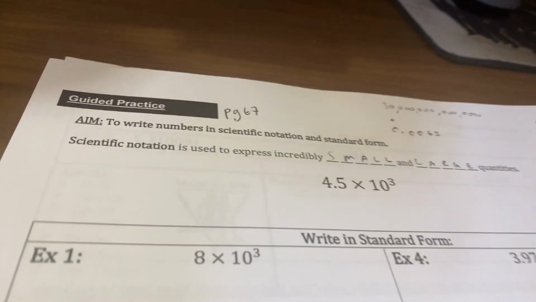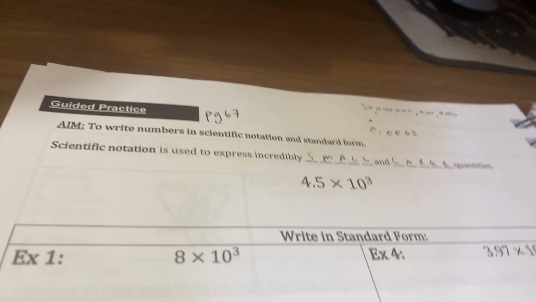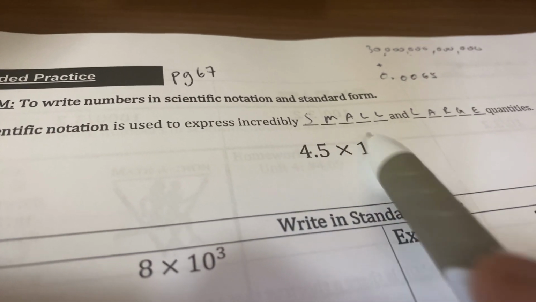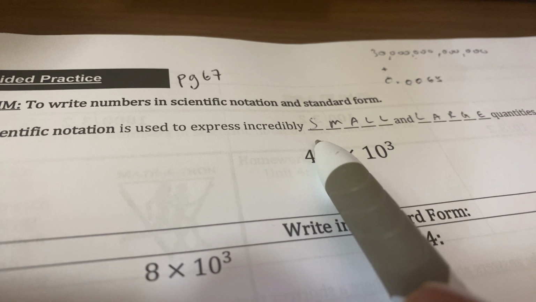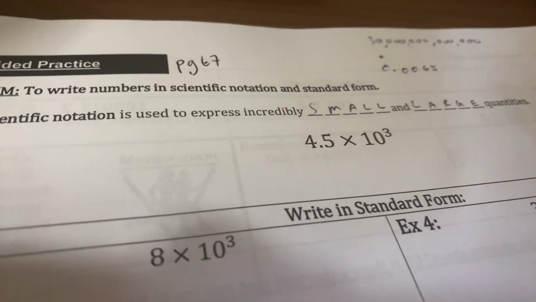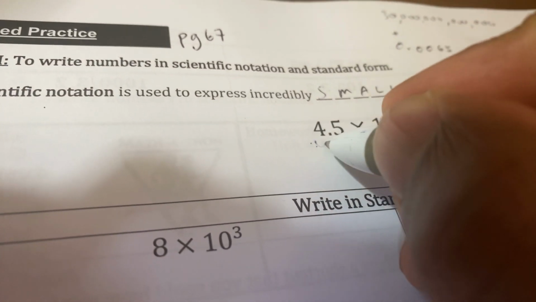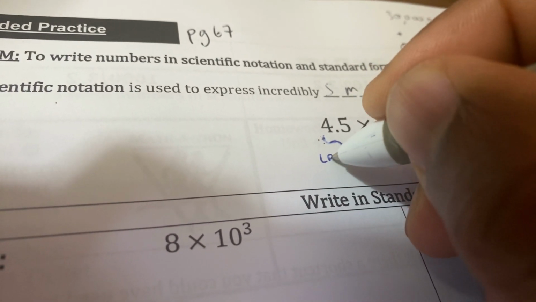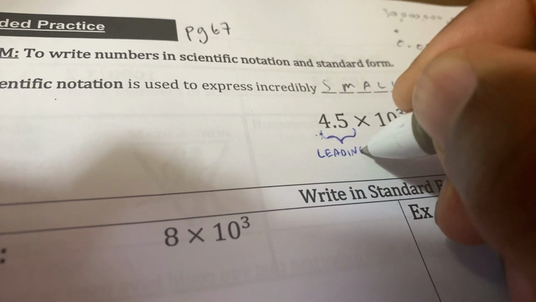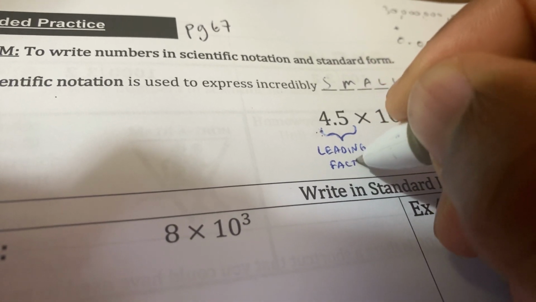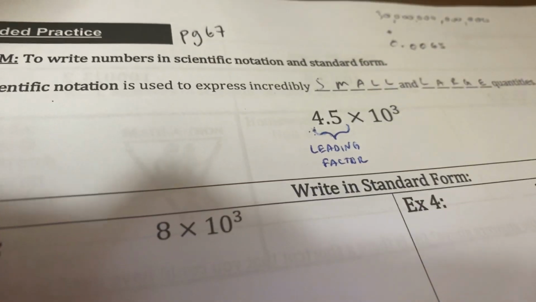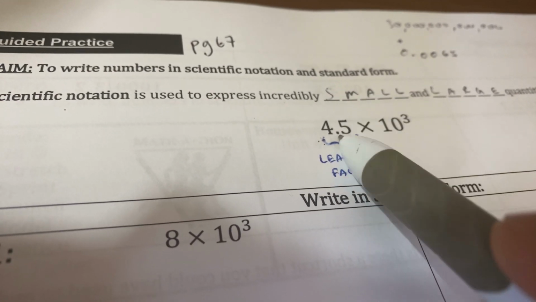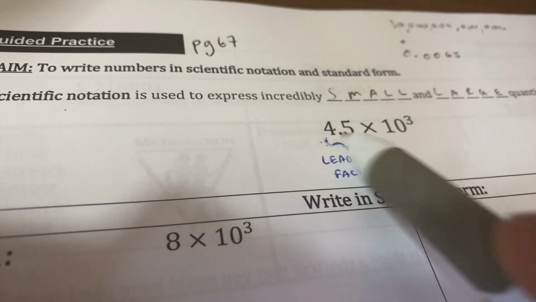And there's a really specific way of writing this down. So this is scientific notation. You'll notice we have two factors here, right? This first factor is what we call a leading factor. And it's simply called a leading factor. Why? Because it's literally just leading, like it's out in front. It's the leading factor here, right?